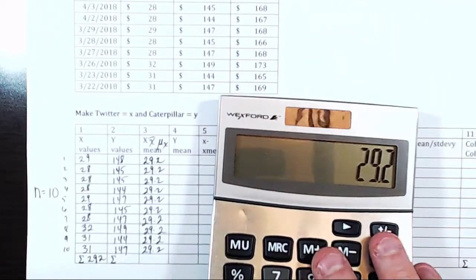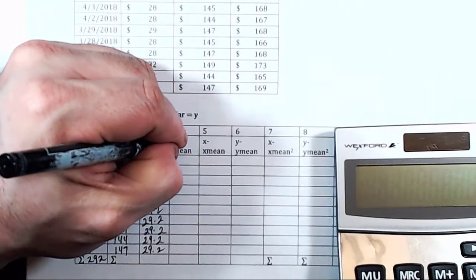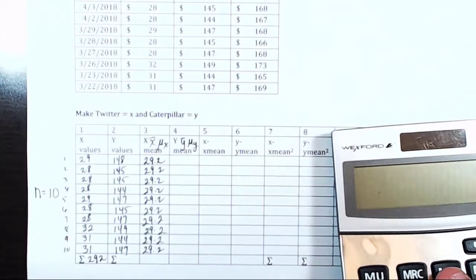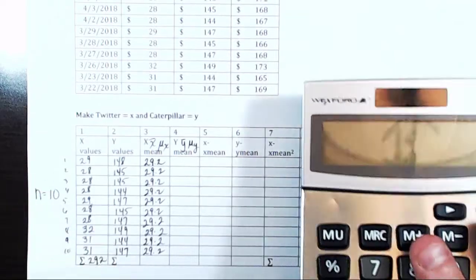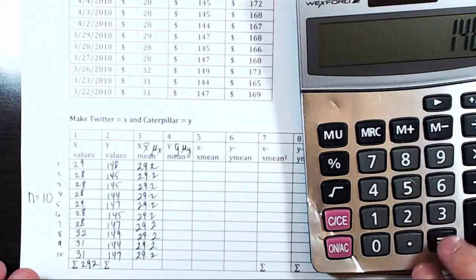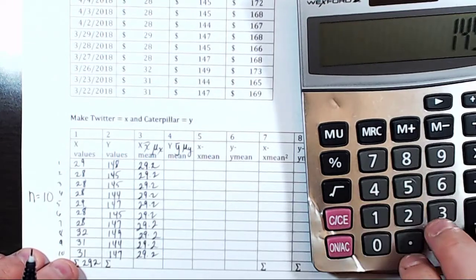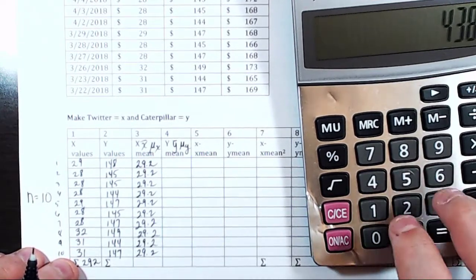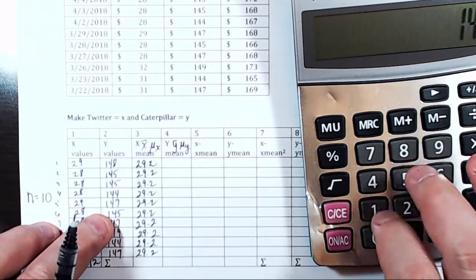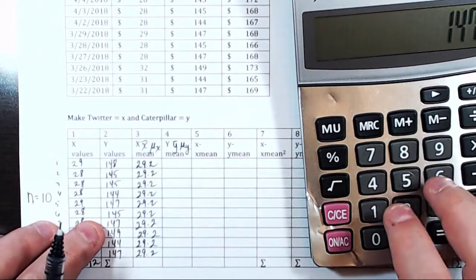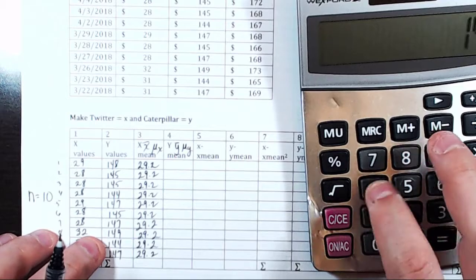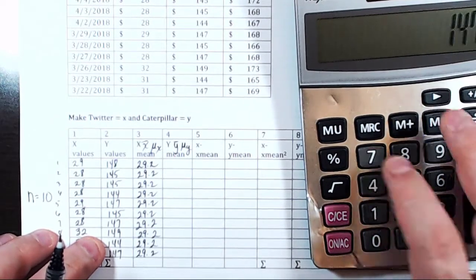All right, now let's compute the Y mean. This is y bar or mu y. Here are our values: 148 plus 145 plus 145 plus 144 plus 147 plus 145 plus 147 plus 149 plus 144 plus 147.